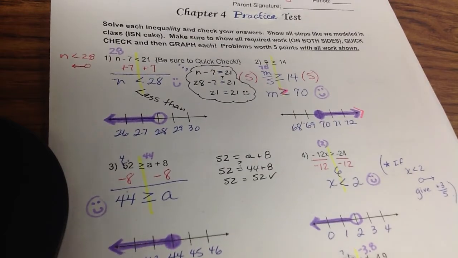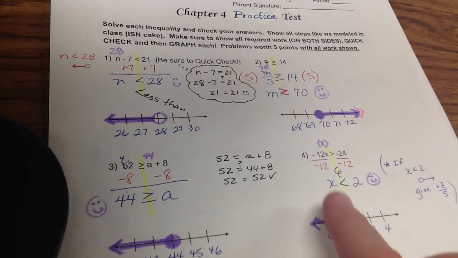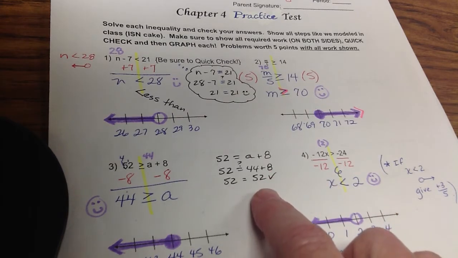Number 3, what are they doing to the variable a? They are adding 8, so the inverse is you're going to subtract 8 on both sides. 52 minus 8 is 44. 44 is greater than or equal to a. Here's another time where you're checking it. 44 plus a does equal 52.